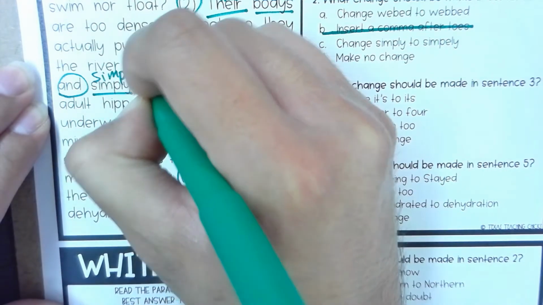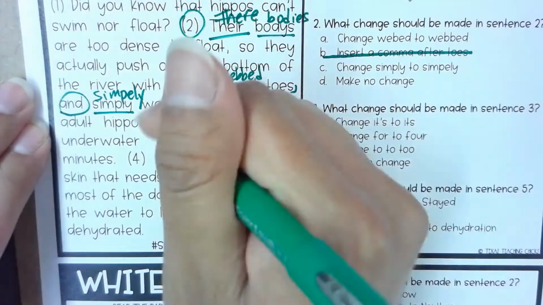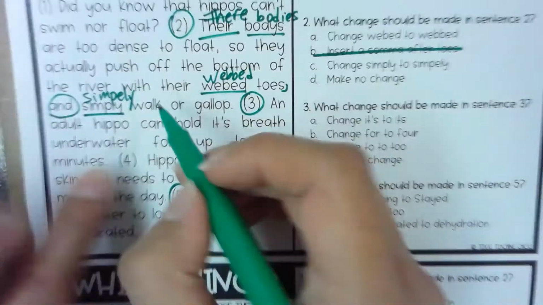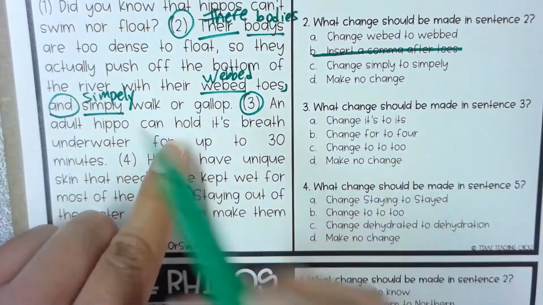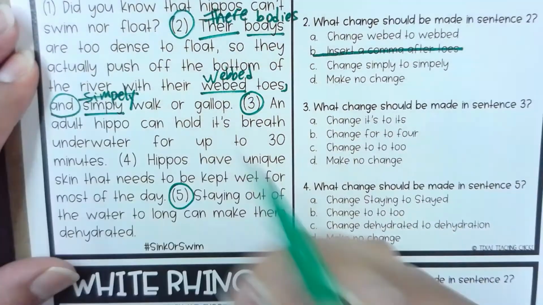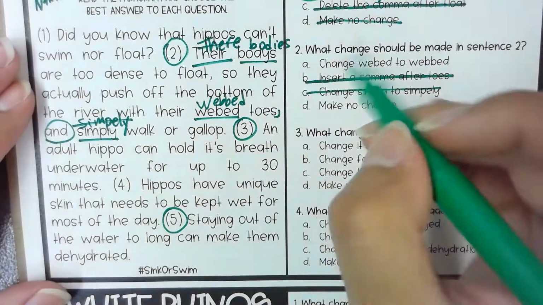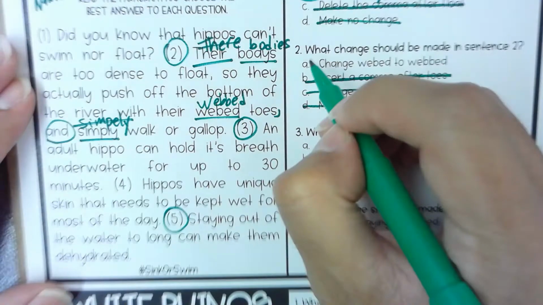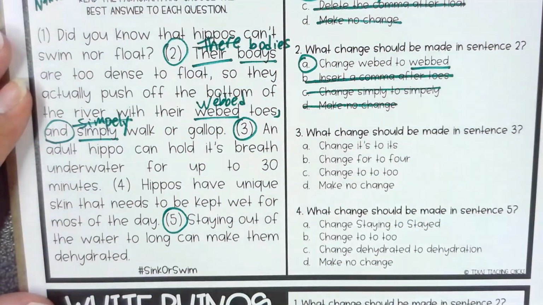Please do what I do. You need to use the editing strategies and mark the sentence with me to get full credit, to make 100. Now, we would use our dictionary to check the spelling. Let's plug it in. Simply, walk or gallop, or simply? Sorry, simply. So now it's going to be, not this one. We do need to make a change. So it's webbed. The correct spelling is with 2 B's.